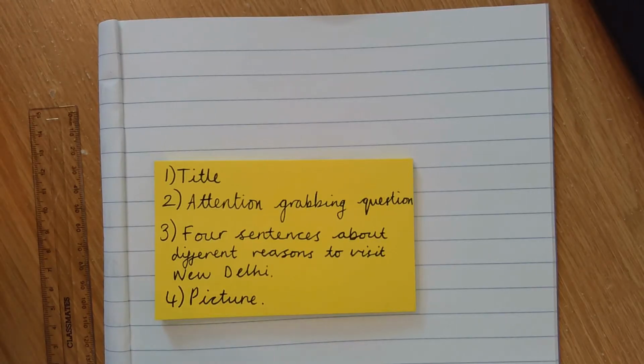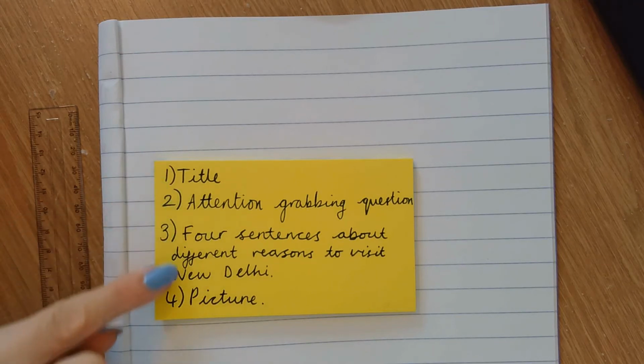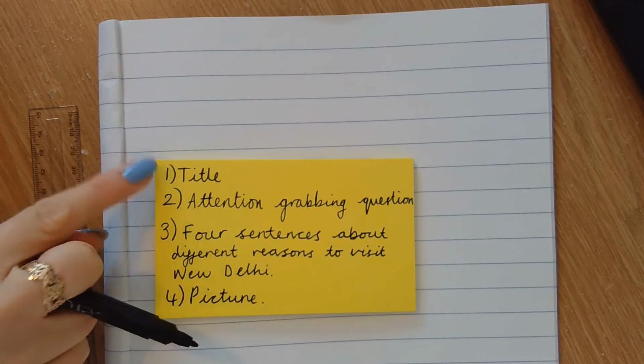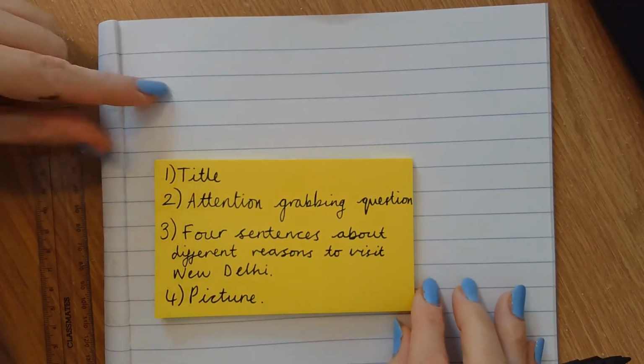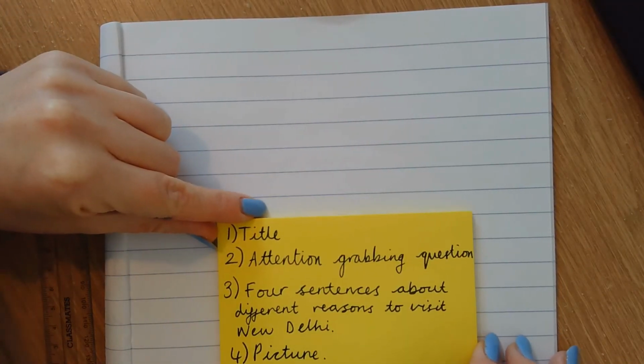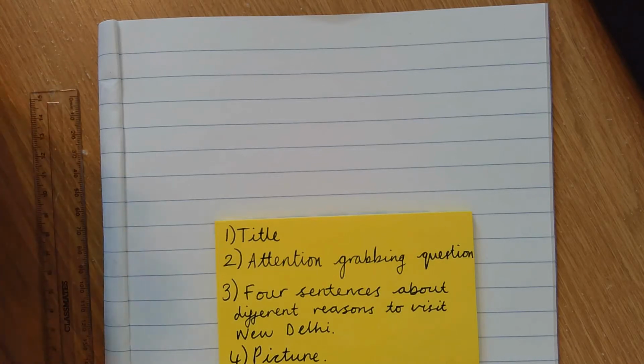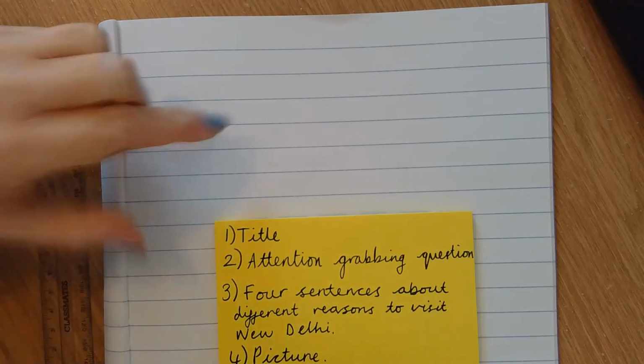Fantastic. Now, to help me begin, I've got my steps to success along the side. Step 1 is a title. Now, for my title, I want to describe the city, New Delhi. So I want to say the amazing New Delhi. I could use a different adjective like the wonderful or the magical New Delhi. I wonder what you would choose, but I'm going to say the amazing New Delhi.